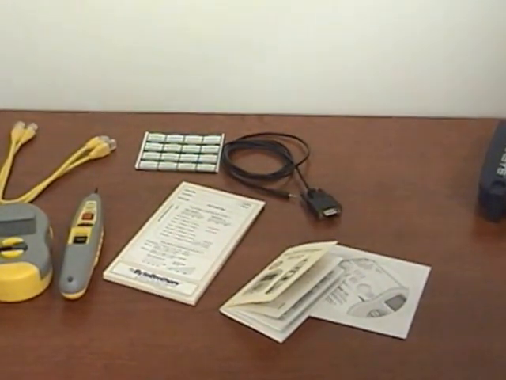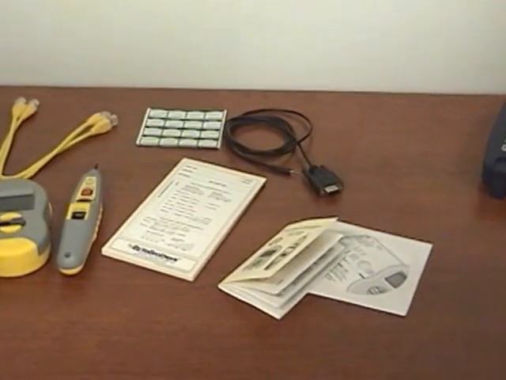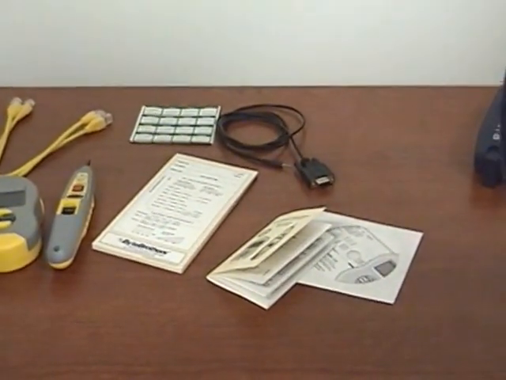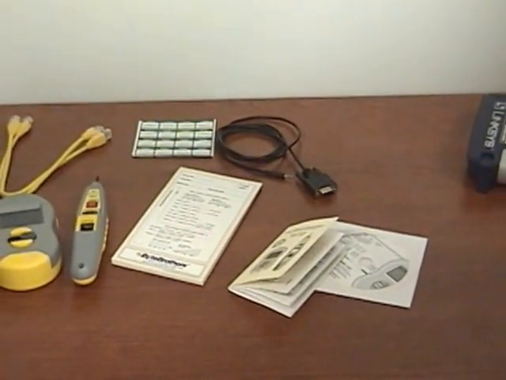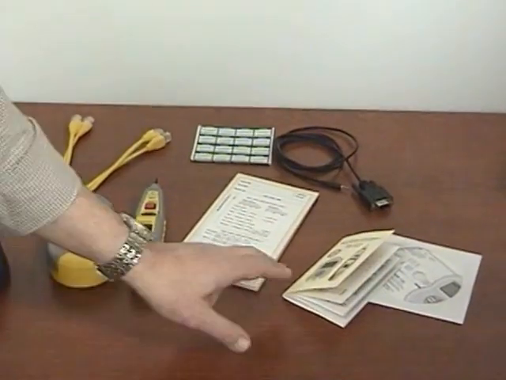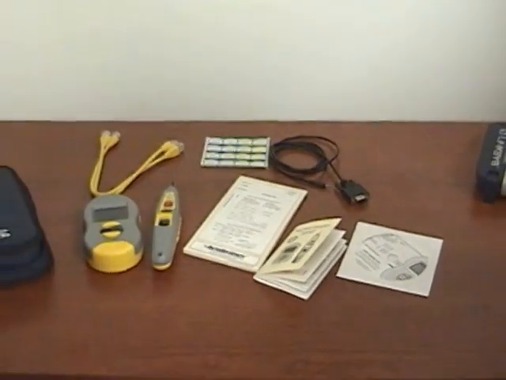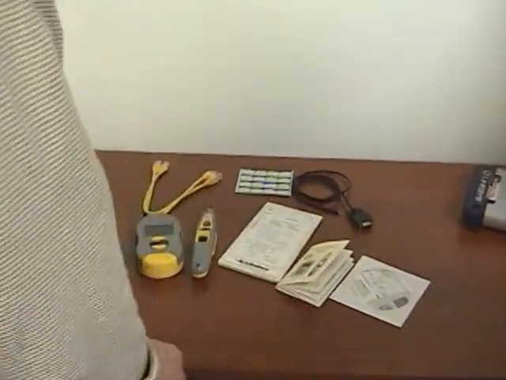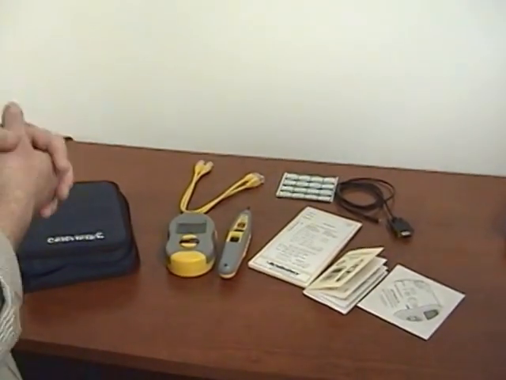Your PC runs Excel. We actually import the data from the tester into Excel. And you can either give your customer just the Excel file if you'd like, or you can print out all the spreadsheets and give them a sheet on every cable that you tested. You get a very good instruction manual that defines most of the terms that we're going to be using. And you get the software, which is really nothing more than an enhanced spreadsheet. You don't have to do a major install on your computer.